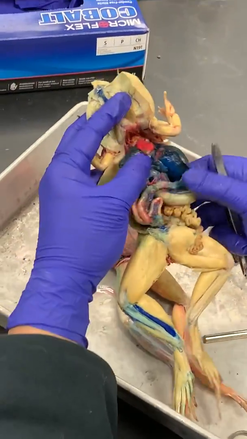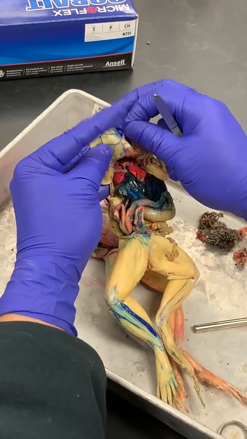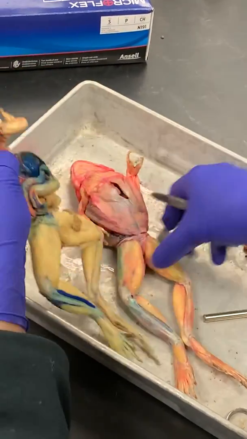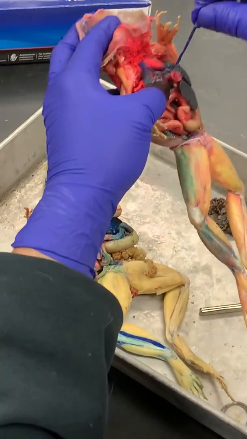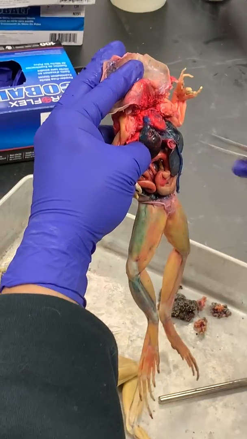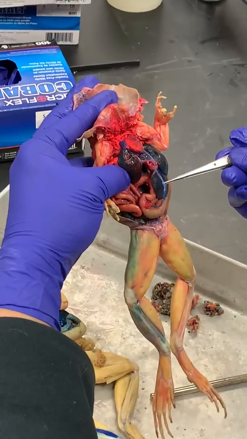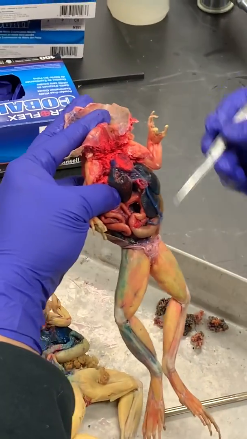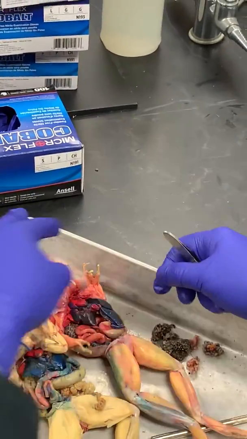Your first vein here is this ventral abdominal vein. And Chloe still has hers intact. So see this ventral abdominal vein? It enters the liver just around the area of the gallbladder. So this is one way that blood from the posterior gets back to the heart. This is the ventral abdominal vein.